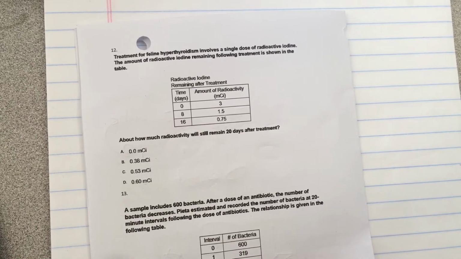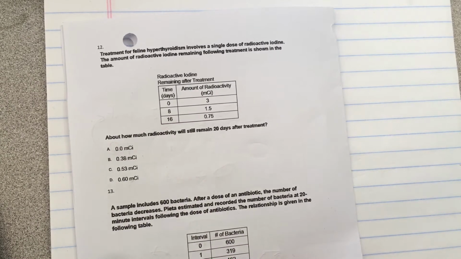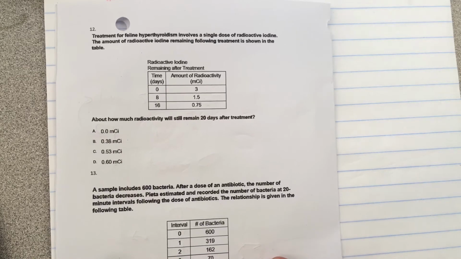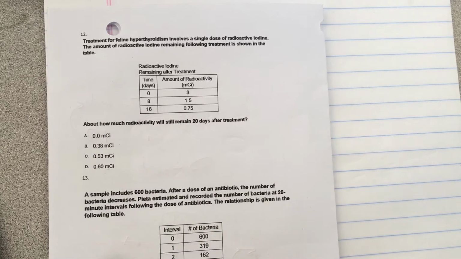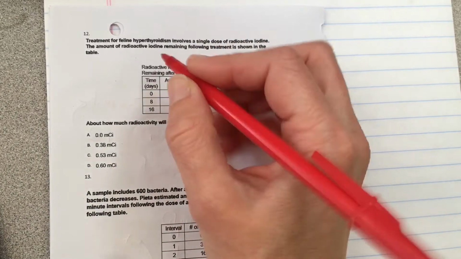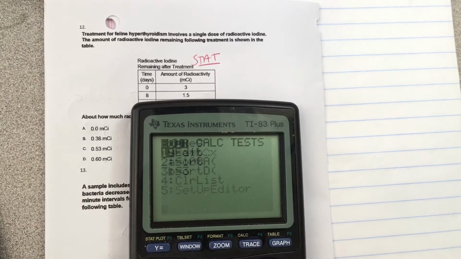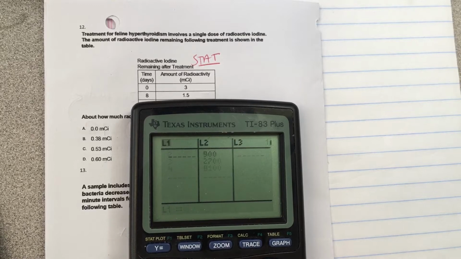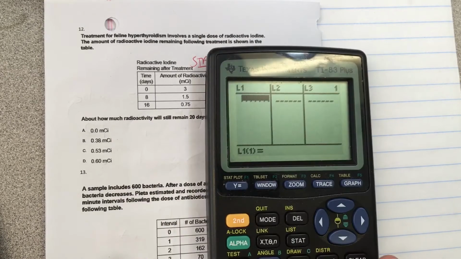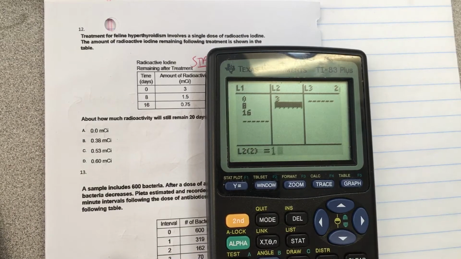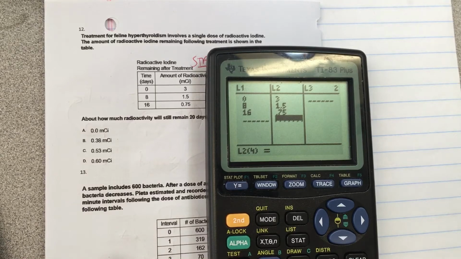Number 12, treatment for feline hyperthyroidism involves a single dose of radioactive iodine. The amount of radioactive iodine remaining following treatment is shown in the table. About how much radioactivity will still remain 20 days after treatment? Okay, I'm putting it in stat. Zero, 8, 16, 3, 1.5, .75.